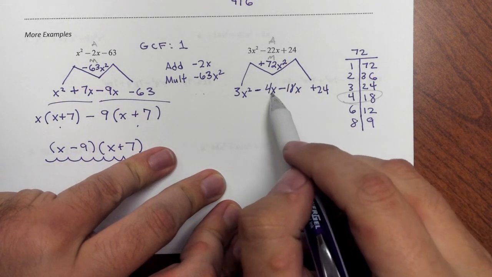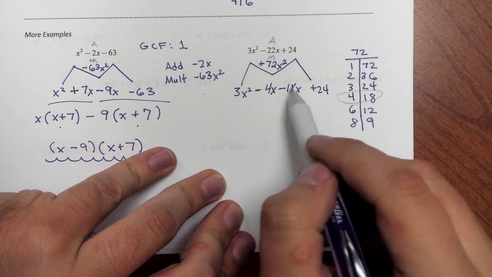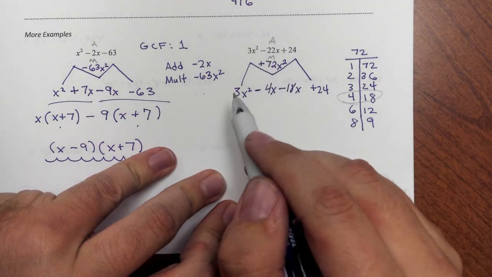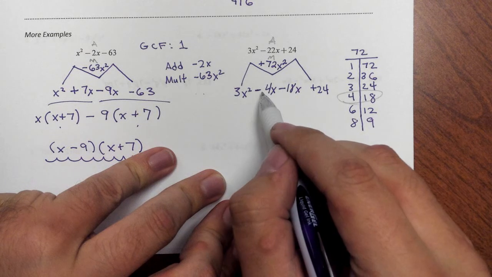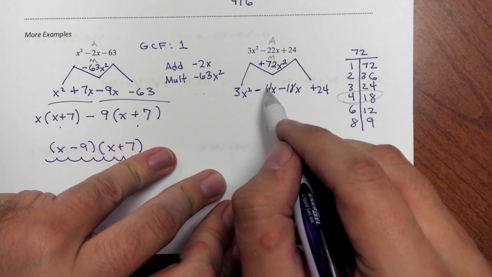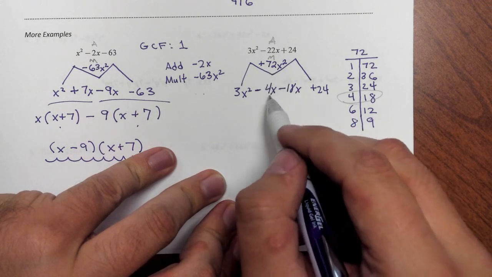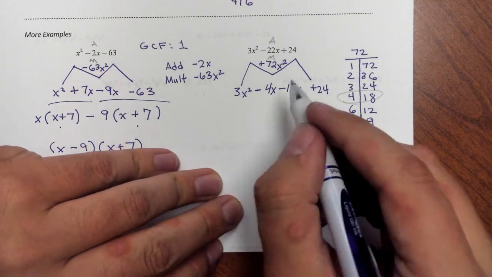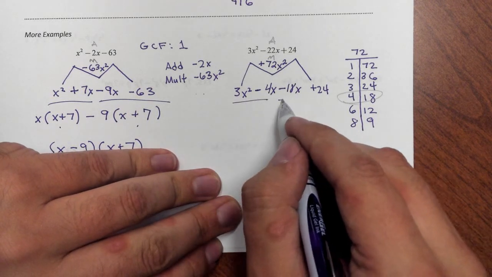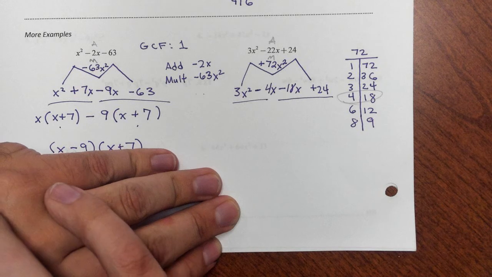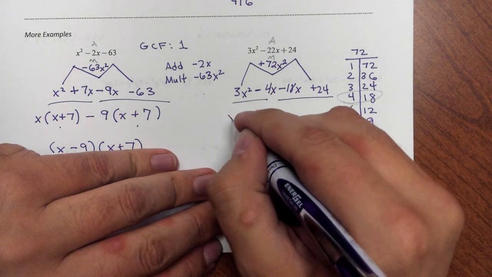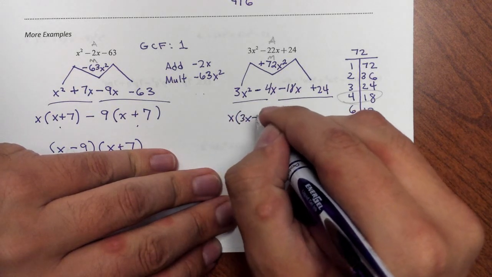But yes, negative 4x minus 18x, that does combine to negative 22x. If I multiply them, negative 4 and negative 18 multiply to positive 72, x times x is x squared. So this should work. And then I can group these and say, okay, this is x times 3x minus 4.